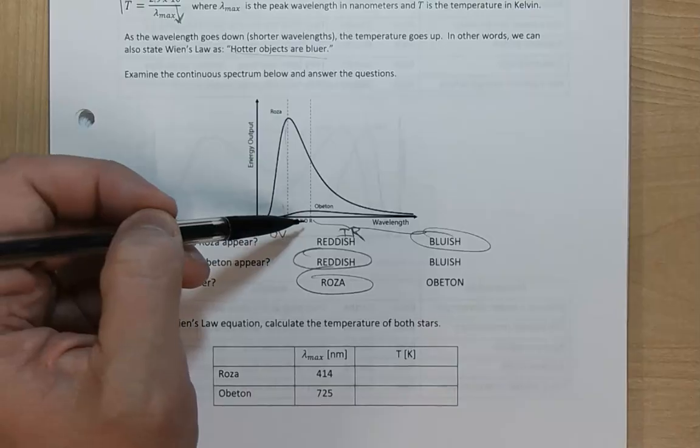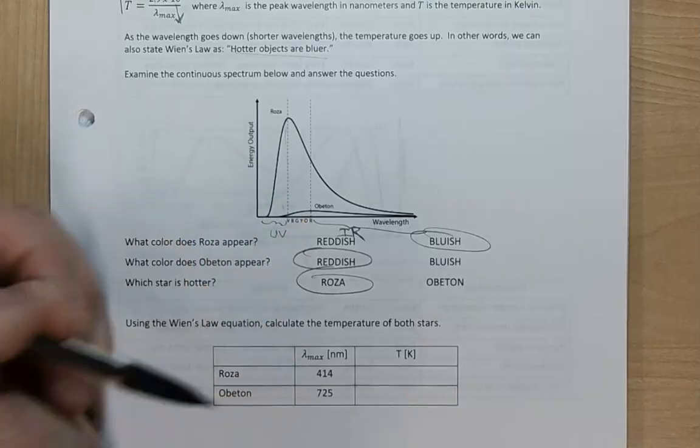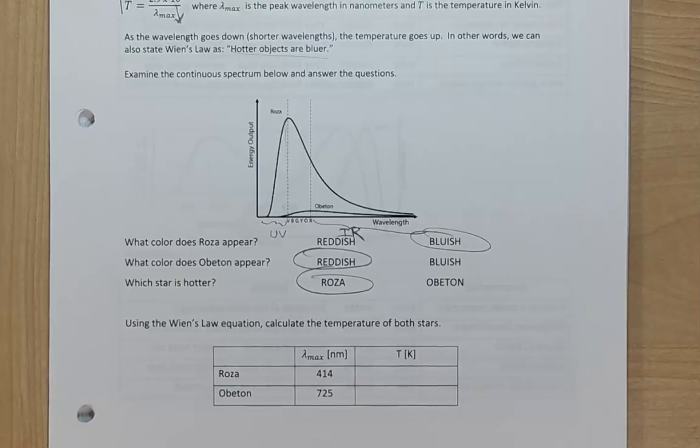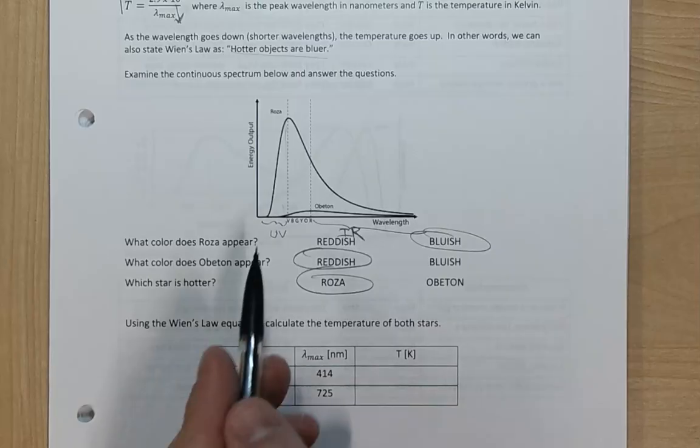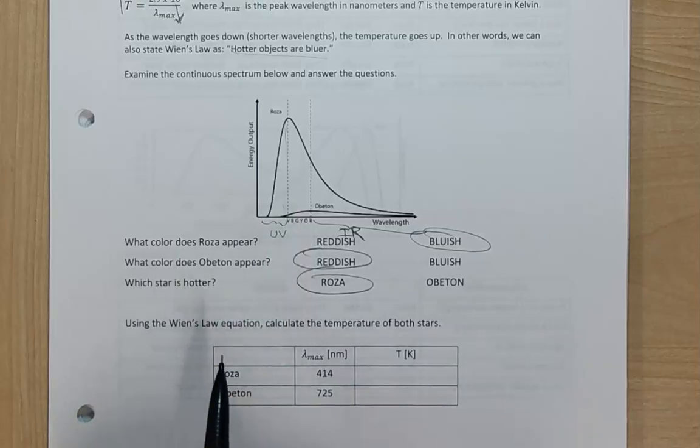Go across the spectrum. What wavelength is Obaton brightest at? Oh okay, it's brightest at 725 nanometers. So now instead of just saying it's bright in the violet, it's bright in the red, we can say how violet: violet as in this specific wavelength, red as in that specific wavelength of red.